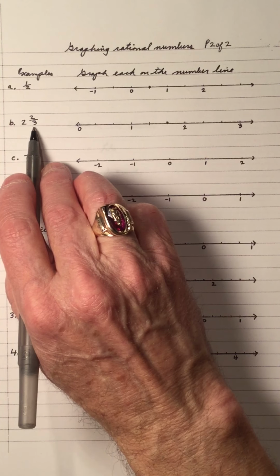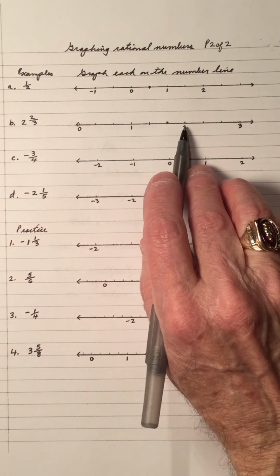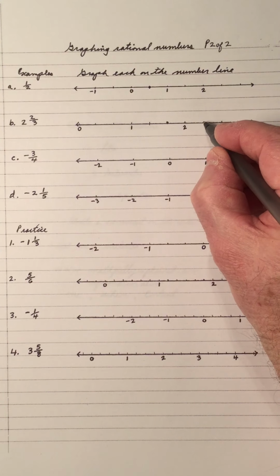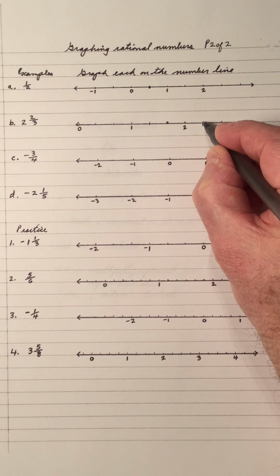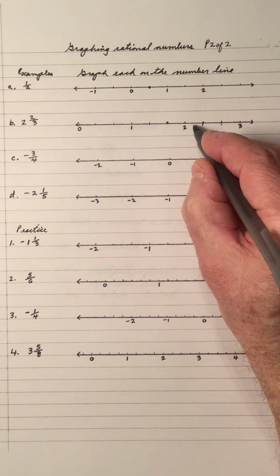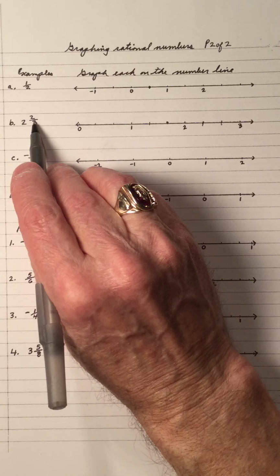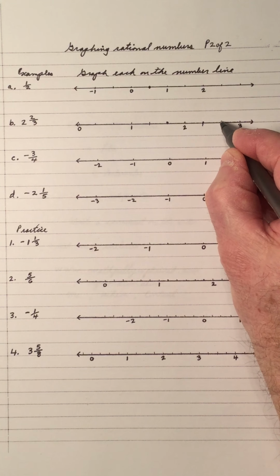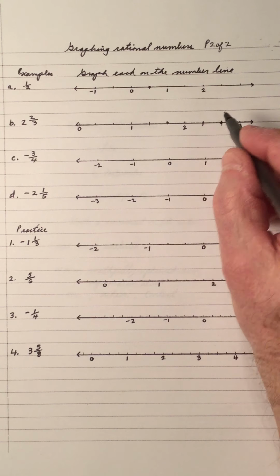2 and 2/3. 2 and 2/3 is between 2 and 3. And between 2 and 3 is divided into 3 pieces: 1, 2, 3 pieces. So 2/3 is 2 out of 3. So 2, 1/3, 2/3. So notice it's divided into 3 pieces.